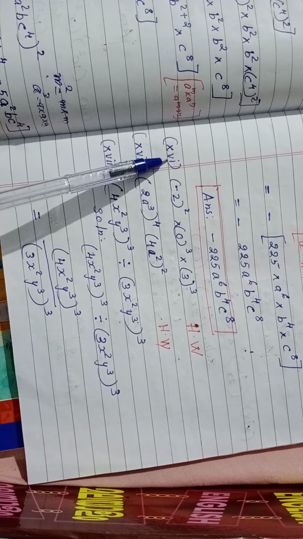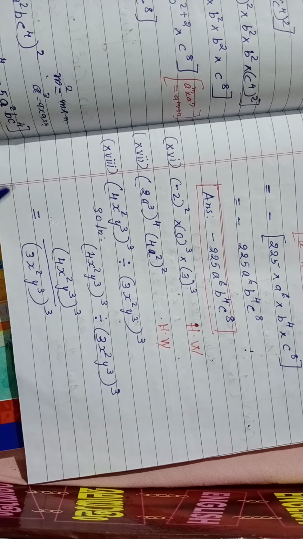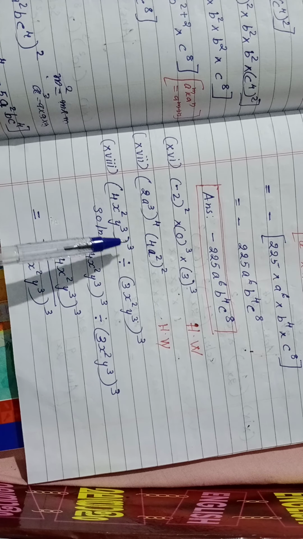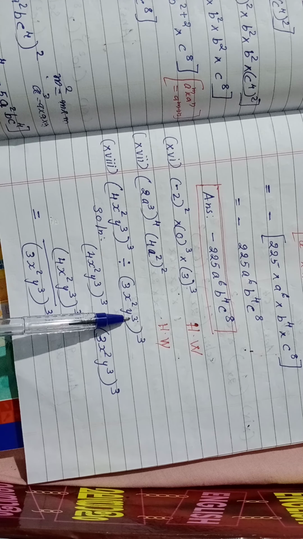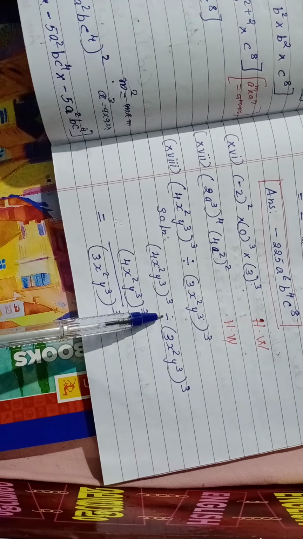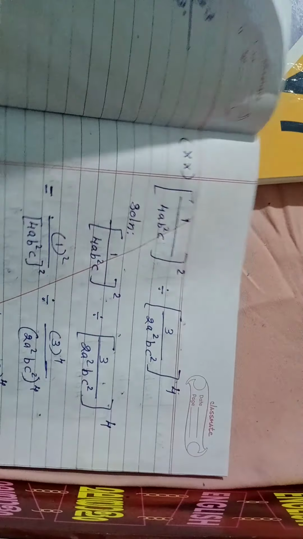Next, numbers 16 and 17 are homework. Now 18: (4x²y³)³ divided by (3x²y³)³. Solution: same question, and this division we write in numerator-denominator form.